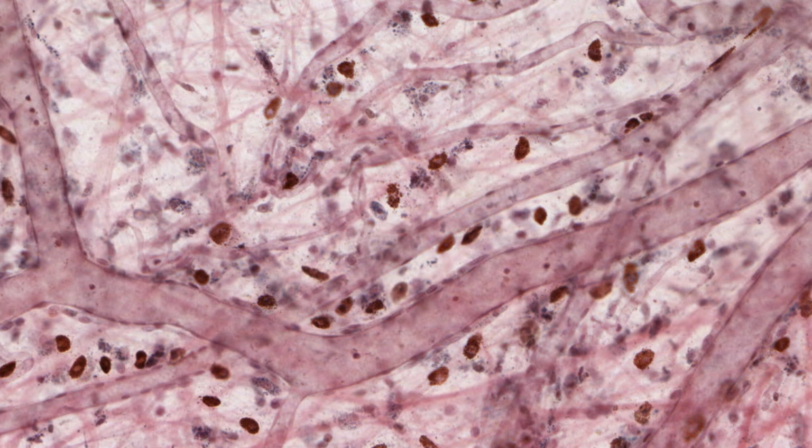The remaining cell types that you may encounter will be invaders from the bloodstream, particularly lymphocytes and eosinophils, and these will be described in later lectures.